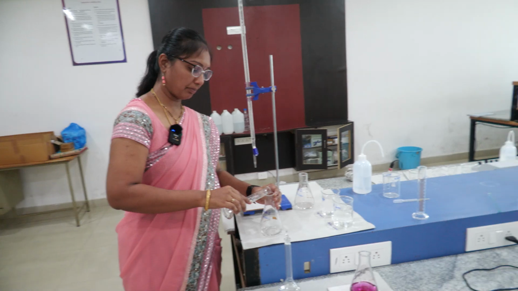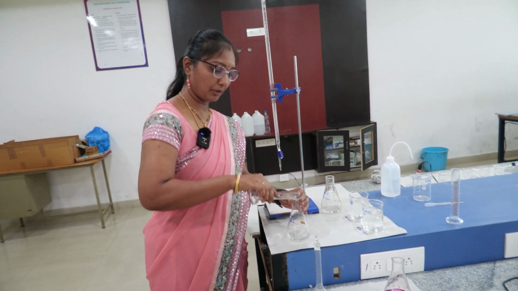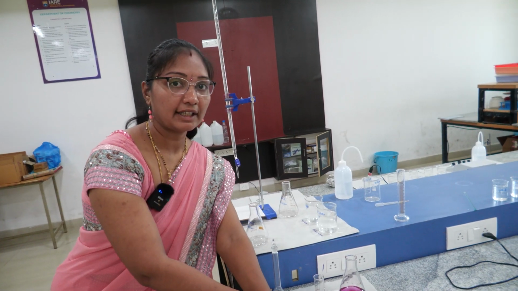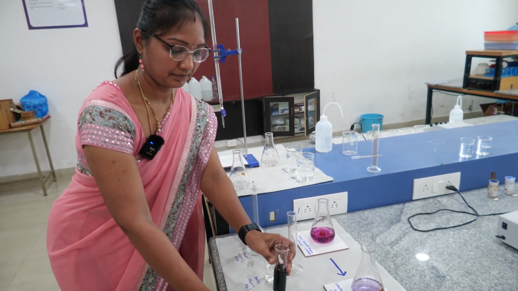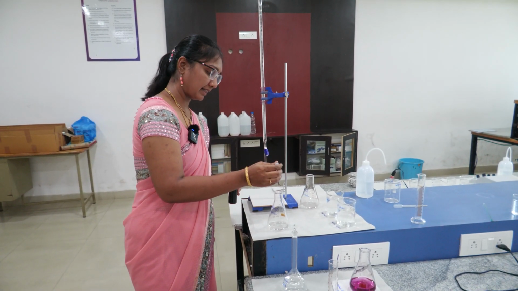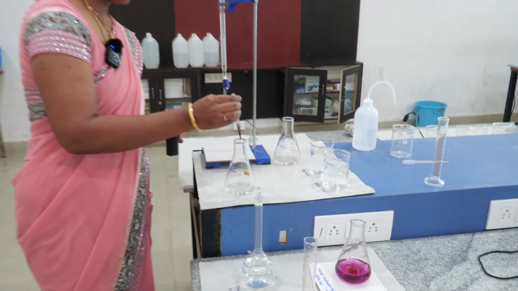So 10 ml of buffer is added to the sample. Then we are using Eriochrome Black T indicator. So just 2 drops of Eriochrome Black T indicator was added to the sample.